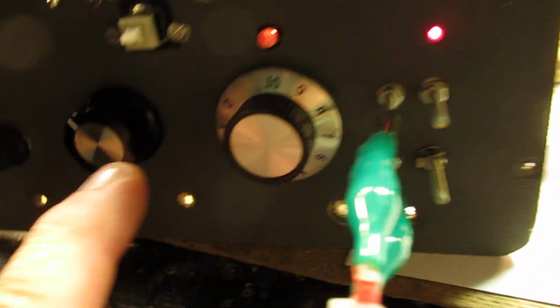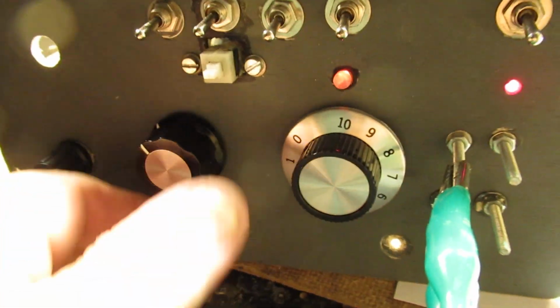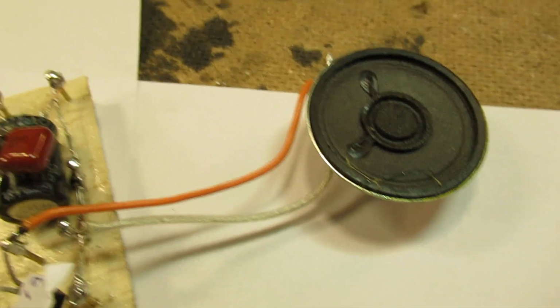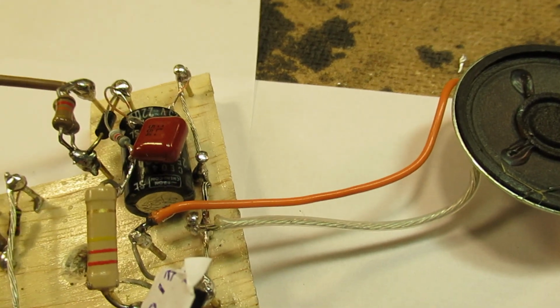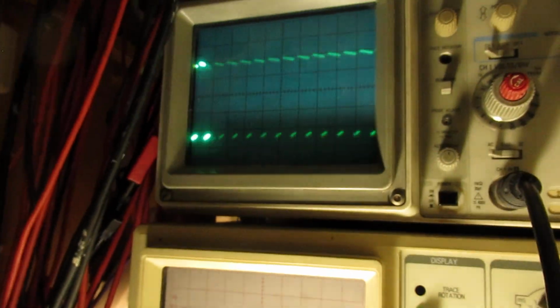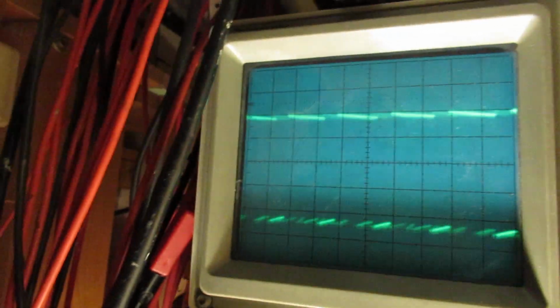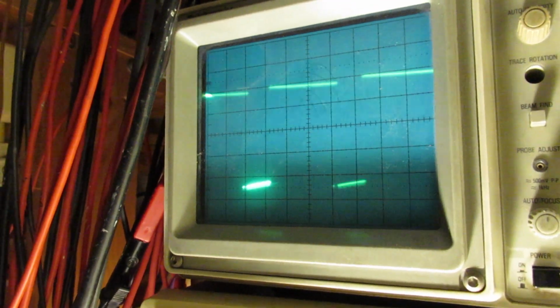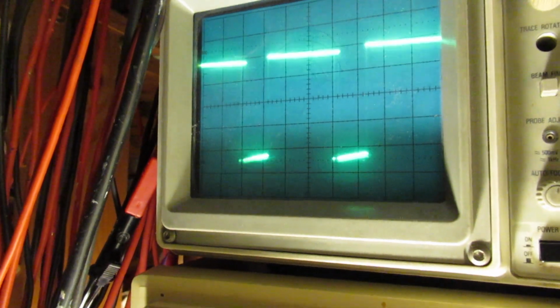So I'm now on the lowest frequencies here, and you can surely hear that we are now on a higher frequency. On the oscilloscope we can see it very, very properly. The waveform is, by the way, very pure, completely pure.